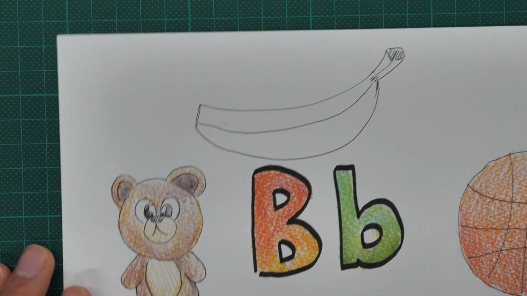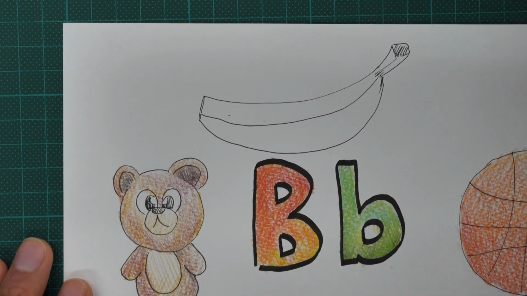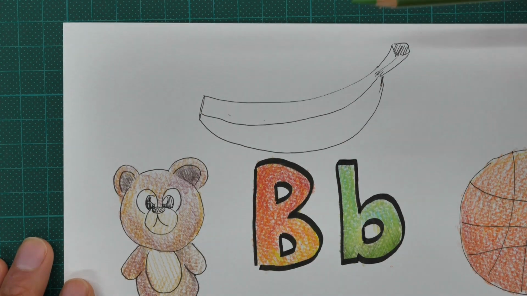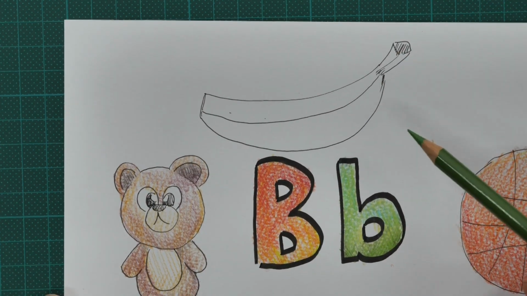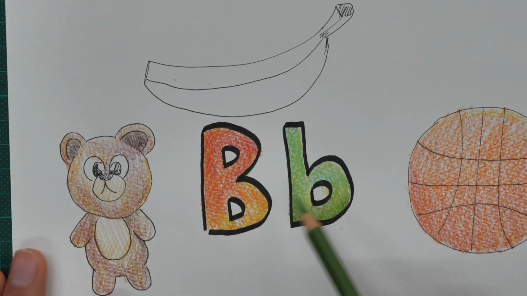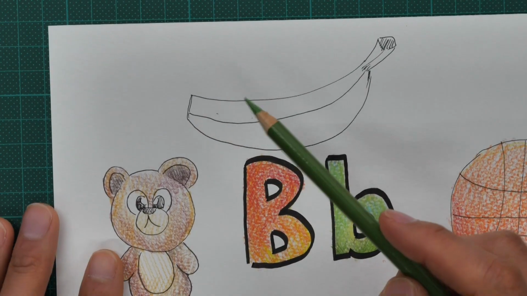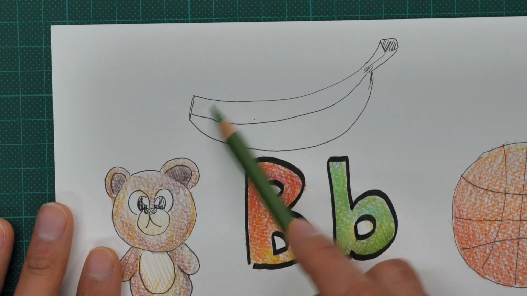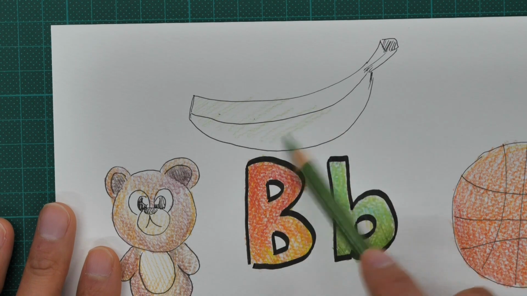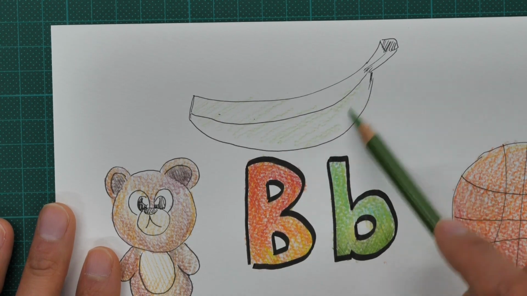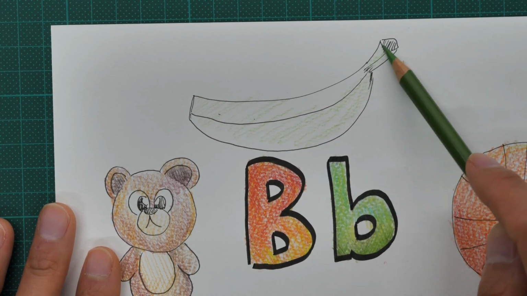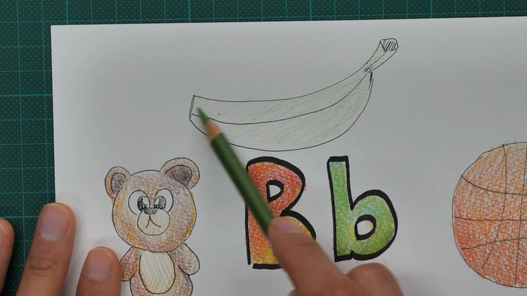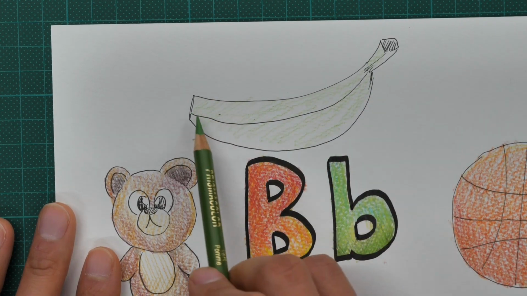What is that? Banana. B, B, banana. When a banana is not ripe, it's green. So this banana is not ripe.